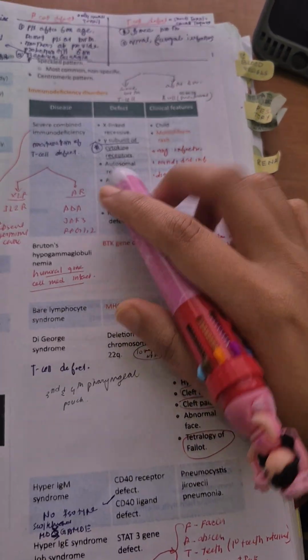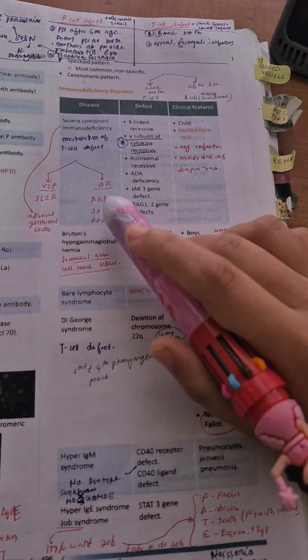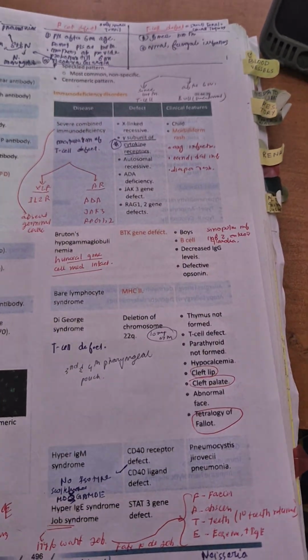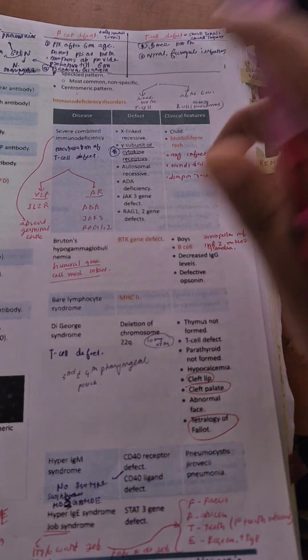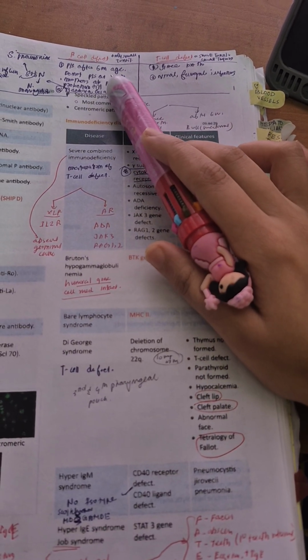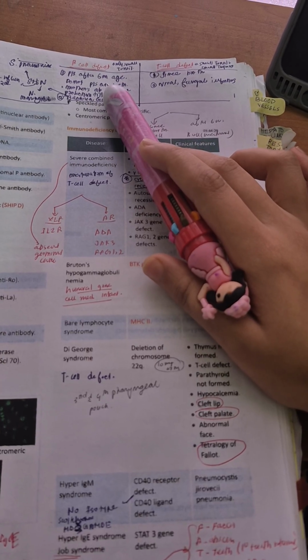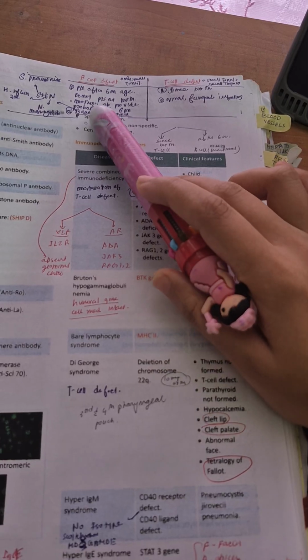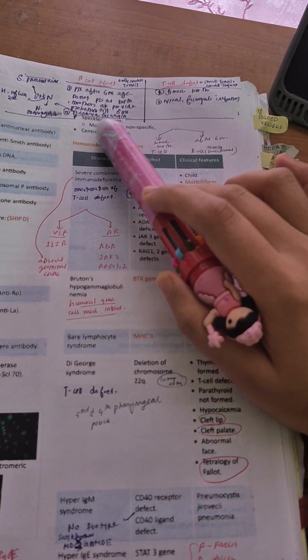Okay, so this is a quick explanation of immunodeficiency disorders. First, some generalized points differentiating B cell defect and T cell defect. B cell defect presents after 6 months because until 6 months the mother's immunoglobulin provides protection, and T cell defect occurs since birth.